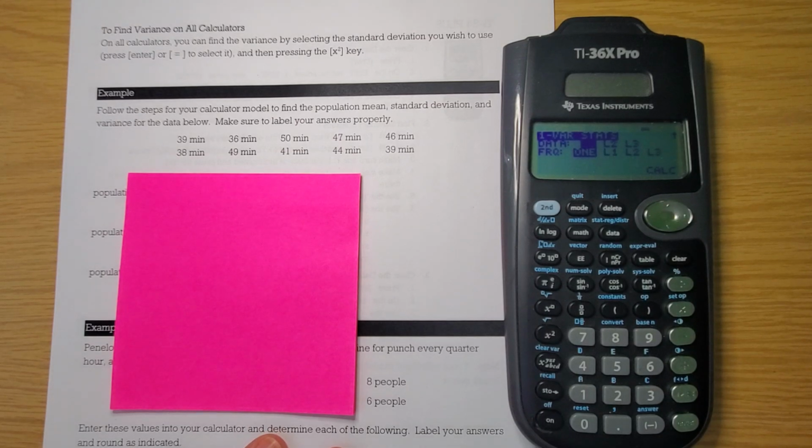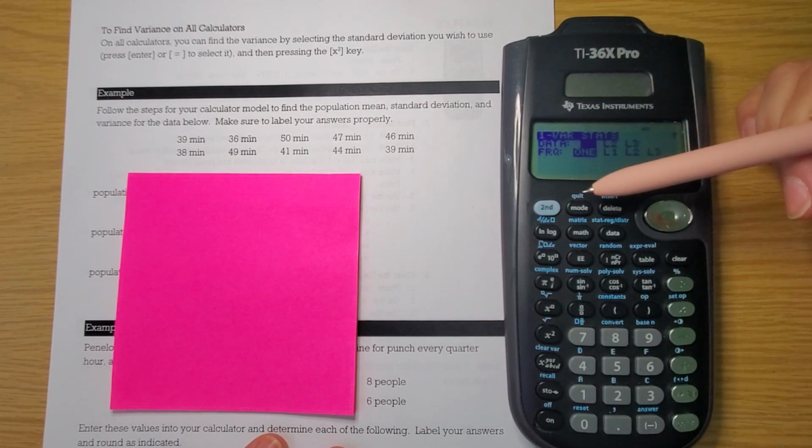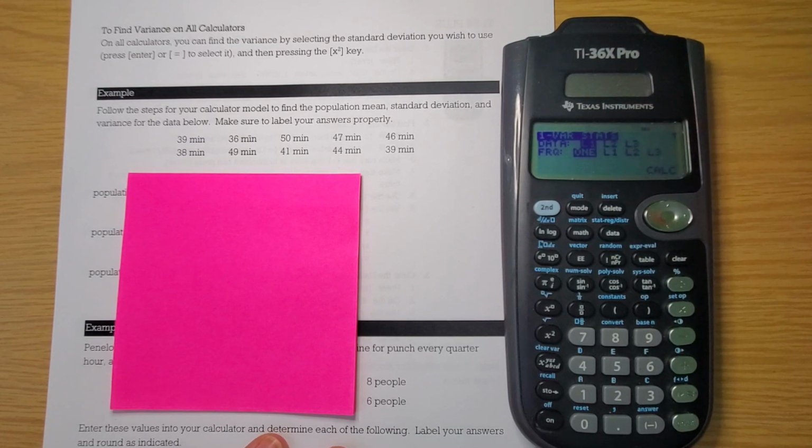Now, the calculator needs to know where to pull the information from. So the data, we typed that all into the first column, so we want L1 highlighted. Then FRQ stands for frequency. So if we were entering the data from a frequency distribution, then we could have entered those frequencies into another column and we would have selected that. In this case, the data just happened once, and I'm not going to ask you ever to use a frequency distribution for your calculator, so we can just leave that on 1, and then I'll hit calc.